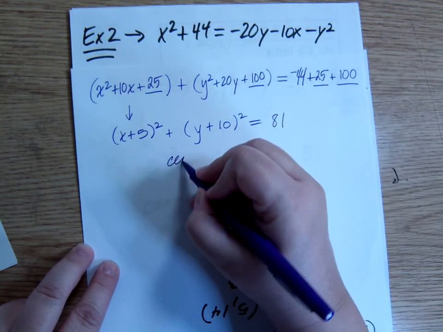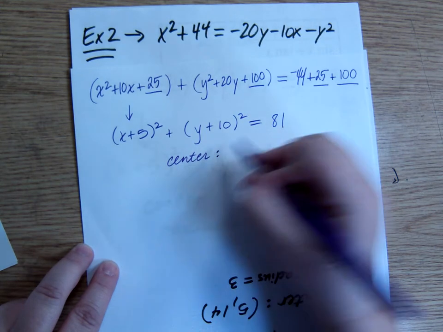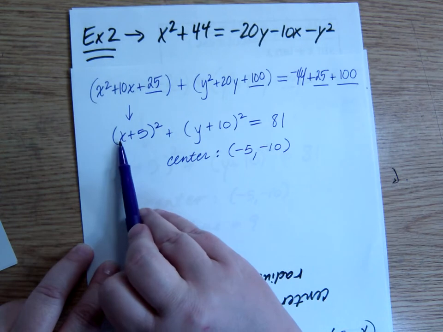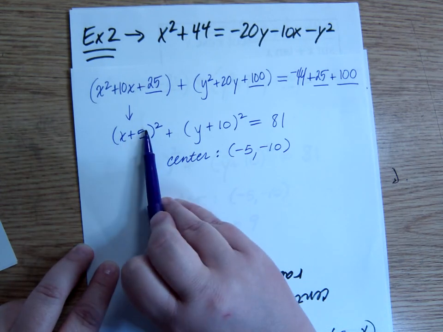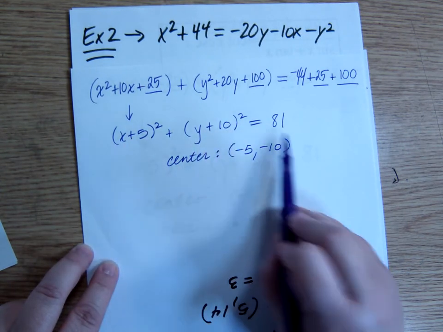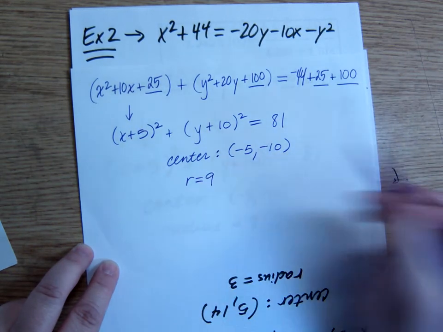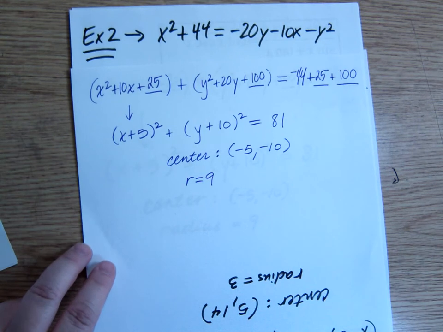So the center of my circle is where? Good. Change the signs of what you see. This is x minus a negative 5, y minus a negative 10. Radius is 9. All good. We got one more to do.